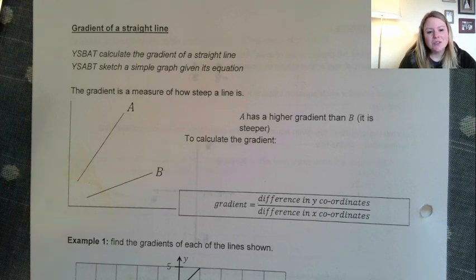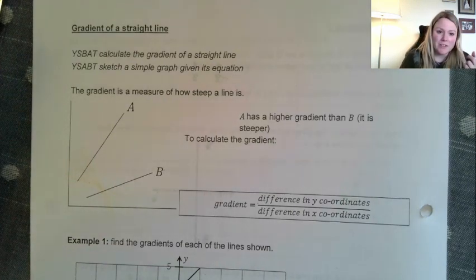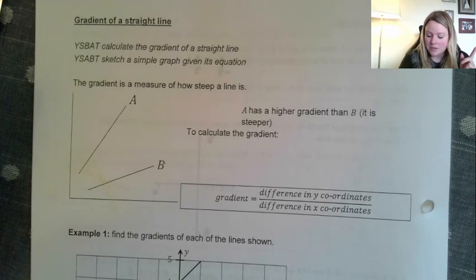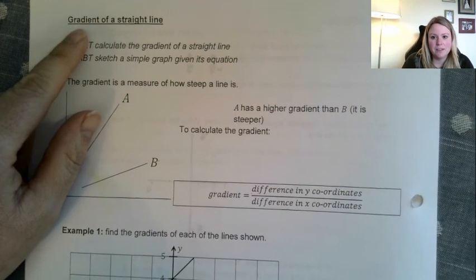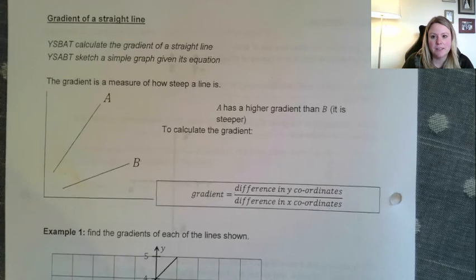Year 10. So if you open up at page 56 for me please in your notes, then we'll get ready to get started. Okay, so you can see here what we're doing. We're going to be looking at finding the gradient of a straight line.